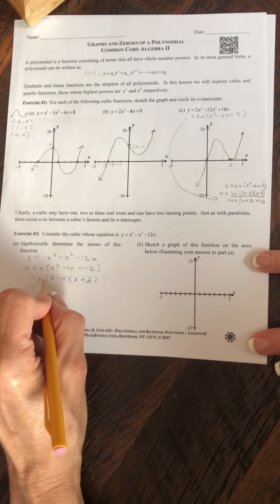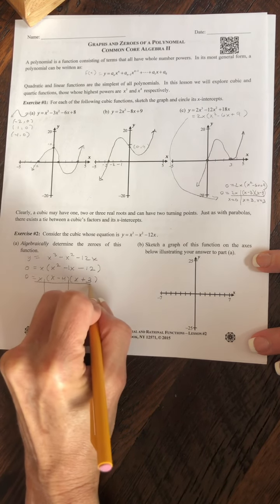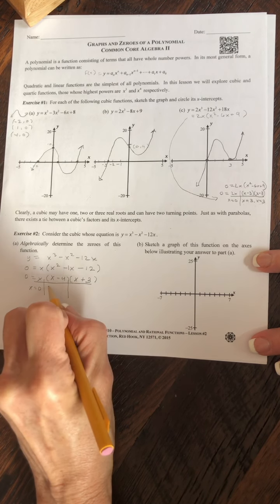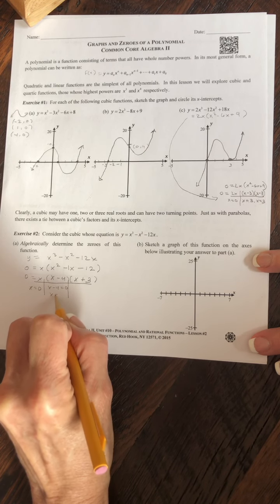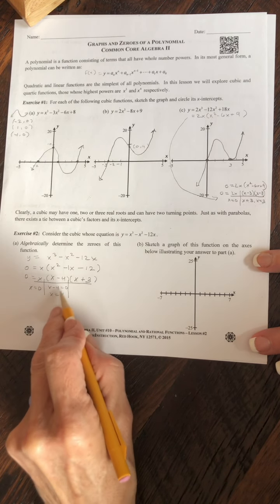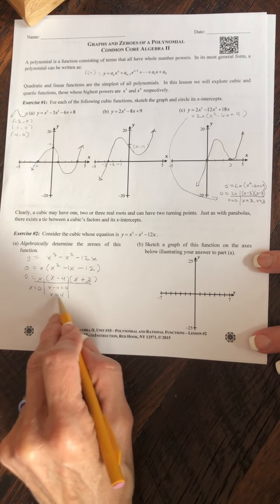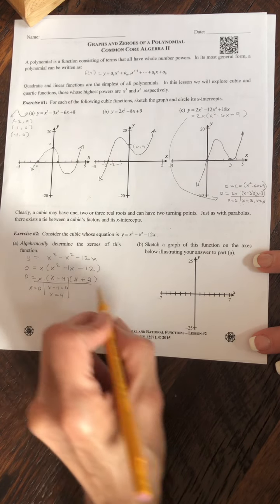So if I set these equal to 0, I set up a t-chart, and this will come out to x is equal to 0. This one is x minus 4 equals 0, so x is equal to 4. Please don't just write a 4 down there because that doesn't mean anything to me. You have to write it as an equation so I know what you're assigning the 4 to, okay?